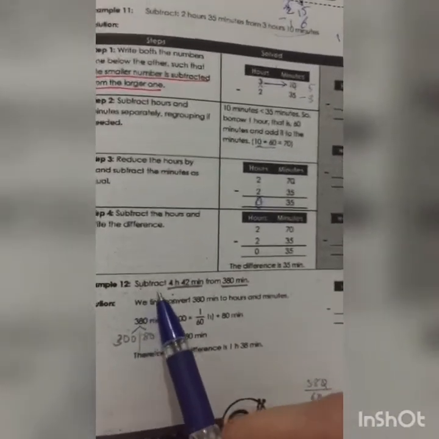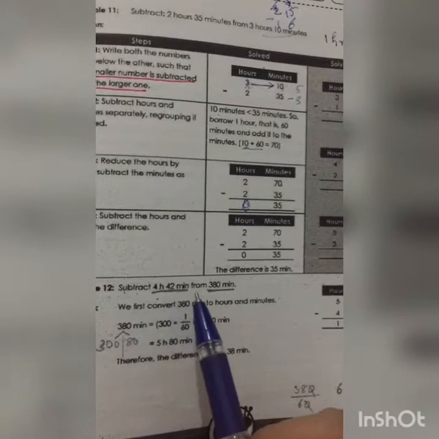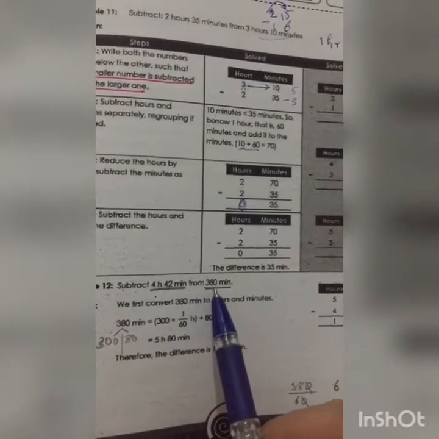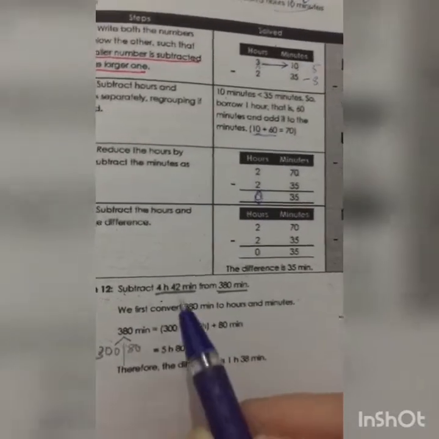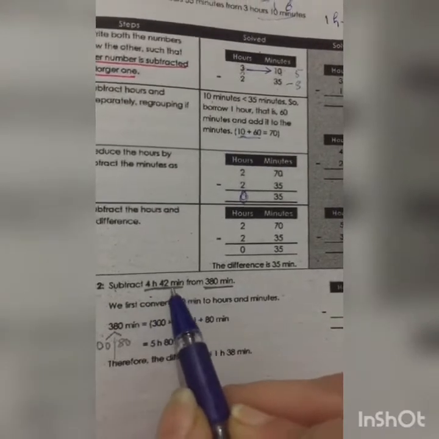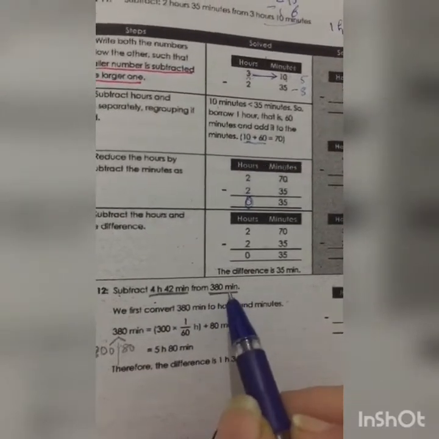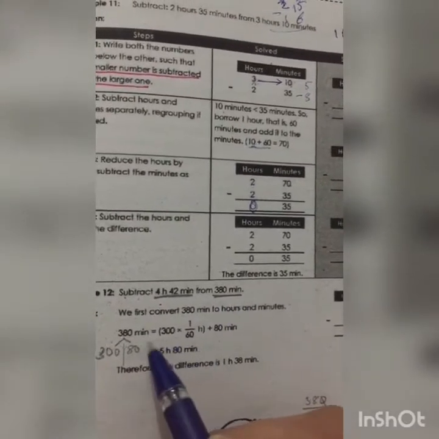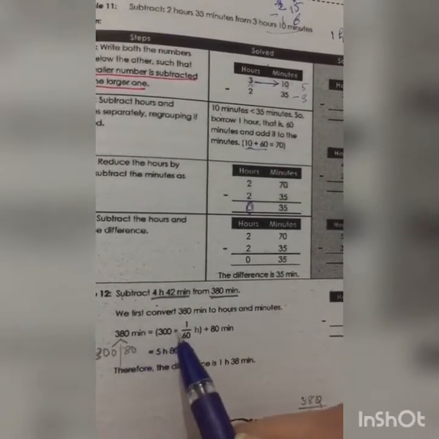Next example, subtract 4 hours 42 minutes from 380 minutes. Now understand students, here they had given hours and minutes, here they have given only minutes. So first we'll separate this 380 minutes into two parts.